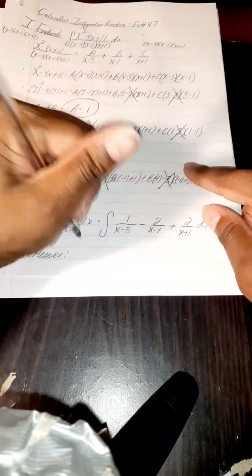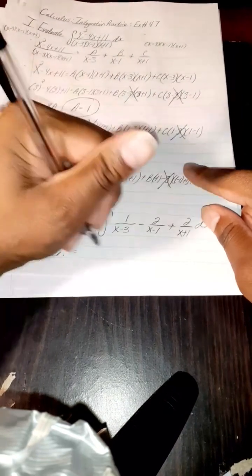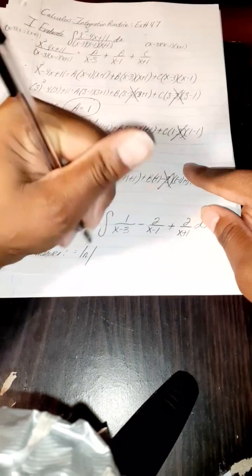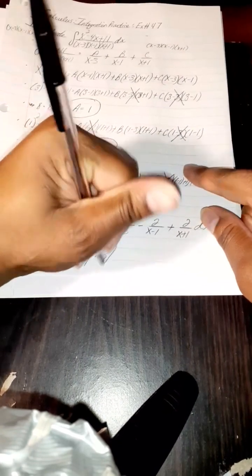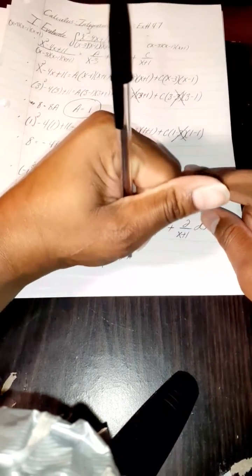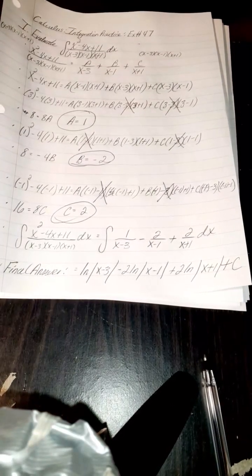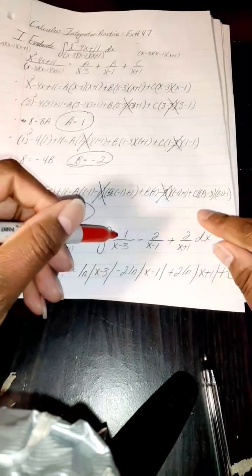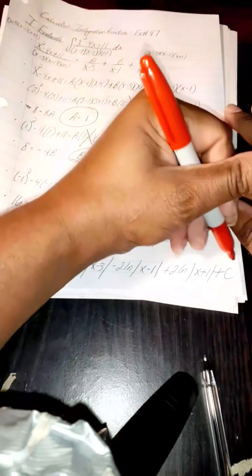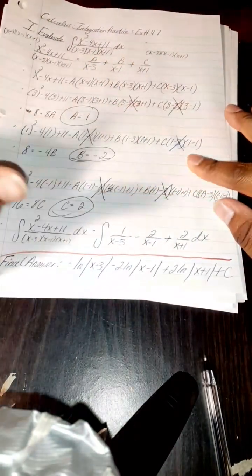So in our case, our answer is going to be ln absolute value of x minus 3 minus 2 ln absolute value of x minus 1, and then it'll be plus 2 ln absolute value of x plus 1 plus c. And that's your answer. So make sure that you can integrate these natural logarithms because you're going to be seeing those a lot in partial fractions.